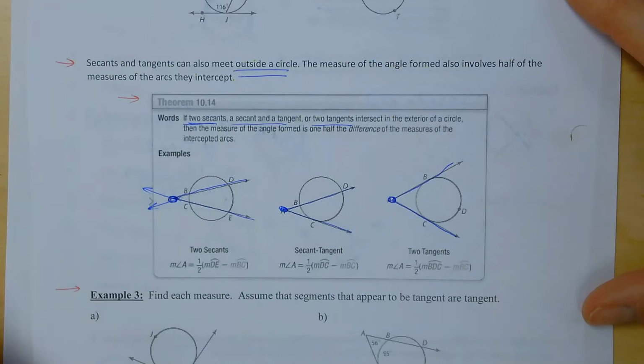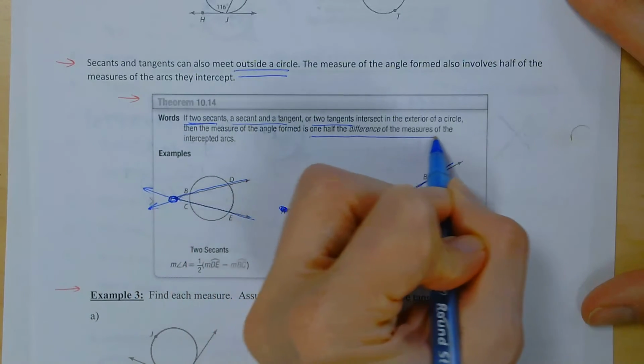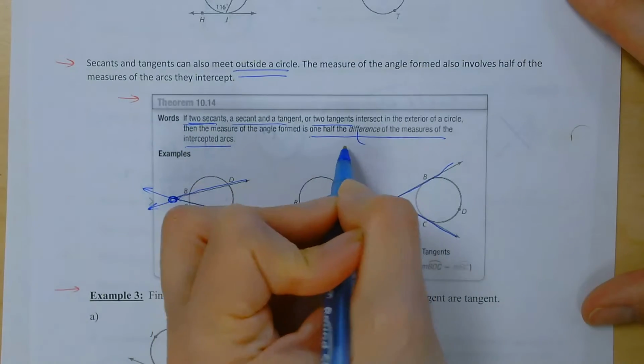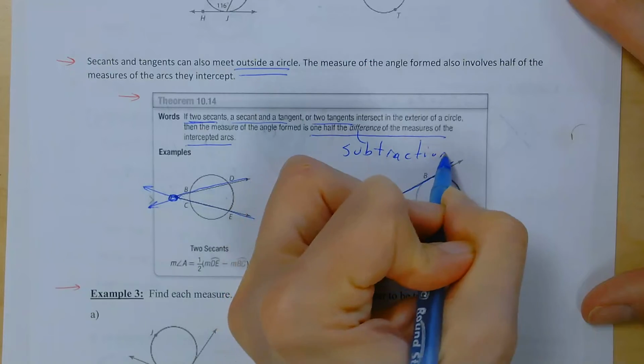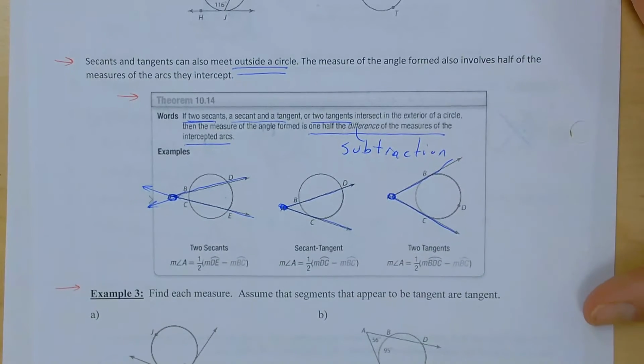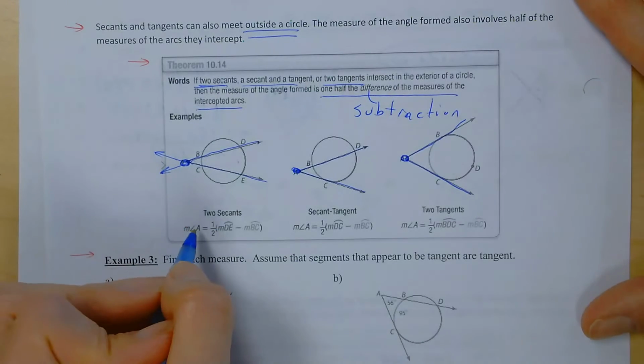Okay, the formula is this. To get your angle, you're going to take 1/2 of the difference of the arcs. Okay, so difference is subtraction. So unlike what we did in the last theorem, you're going to be subtracting and not adding. So let me show you how this works.